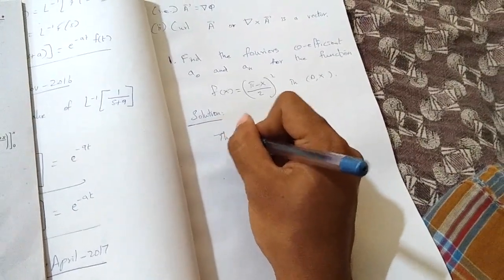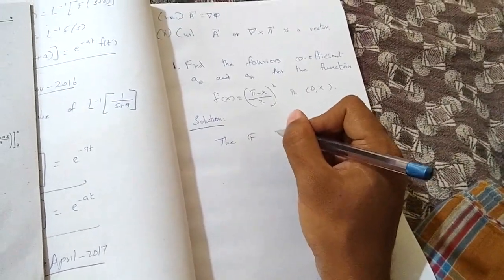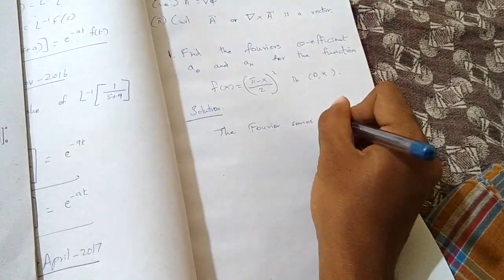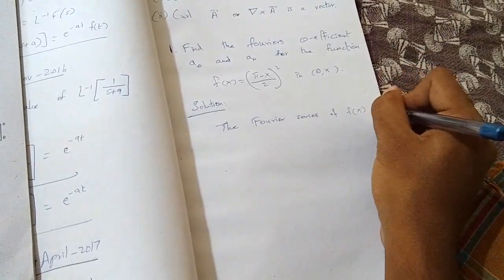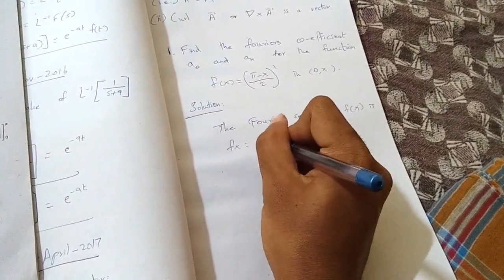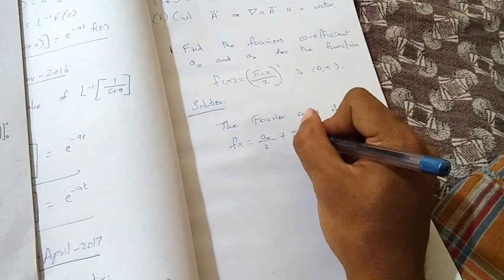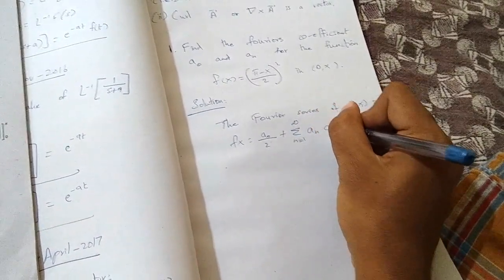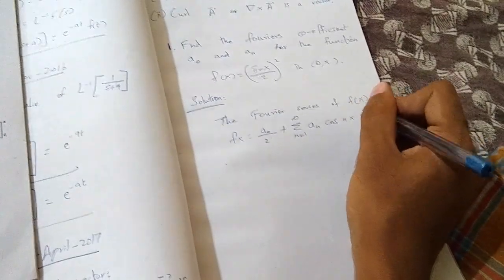First of all, here's the formula for the Fourier series of f of x. The Fourier series of f of x is f of x equal to a0 by 2 plus the sum from n equal to 1 to infinity of an cos nx.